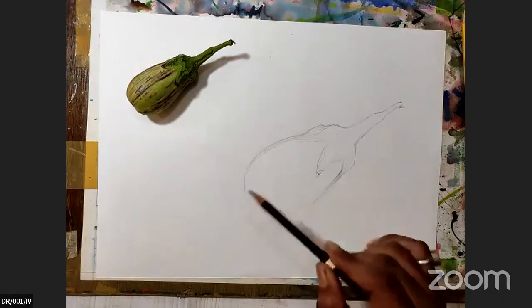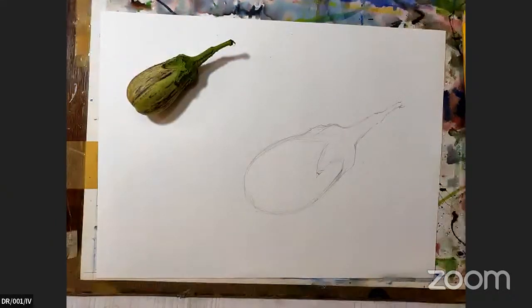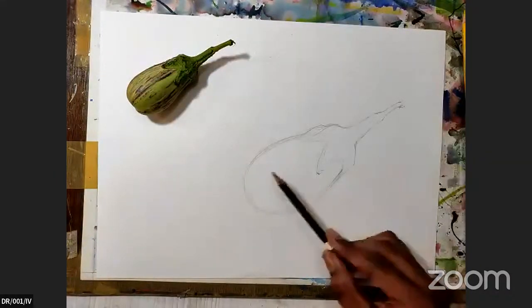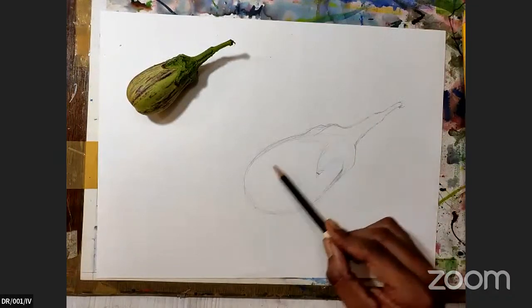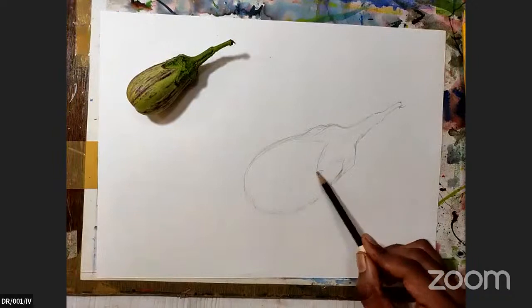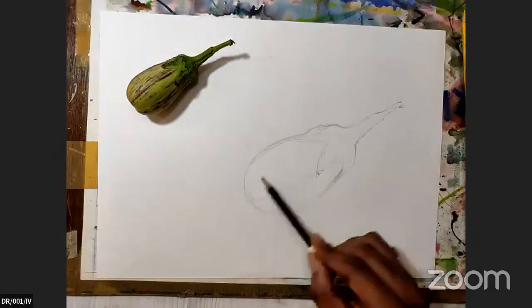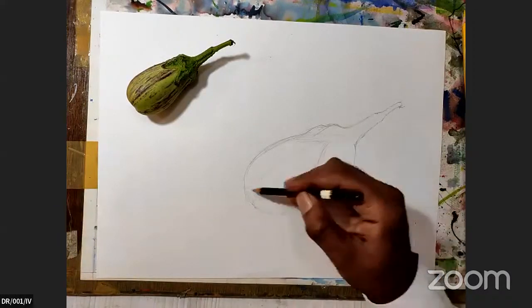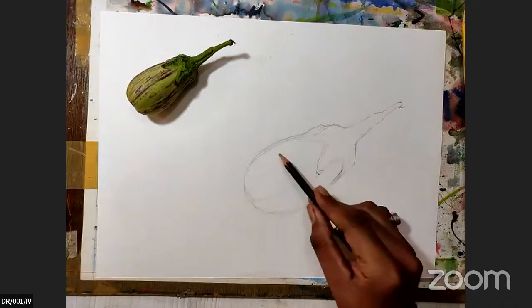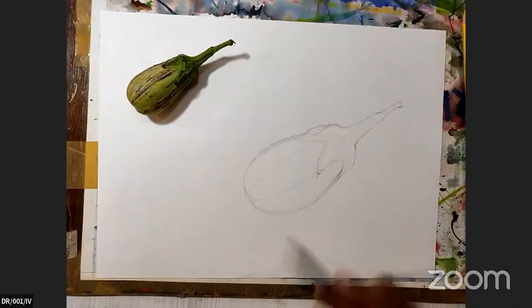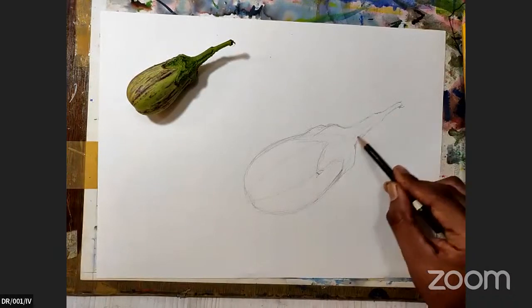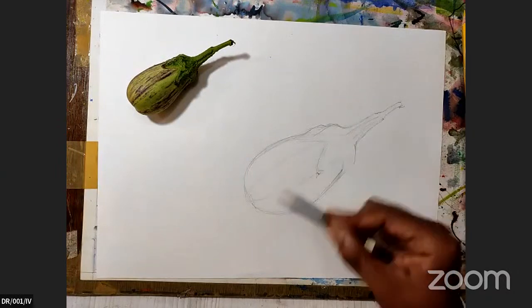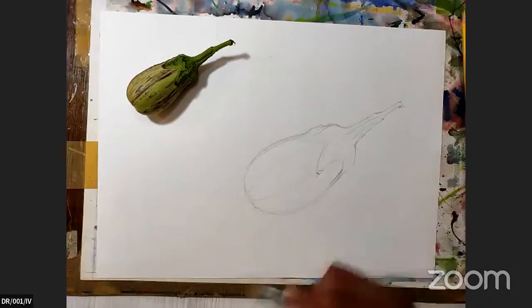So first of all, decide the shade and light, where it is. If it is top light, you can divide this into three parts like this with the help of curve lines. Okay. One, two, three. Light, middle, and dark. Here also. Here shade, here middle light, and here light. Okay.